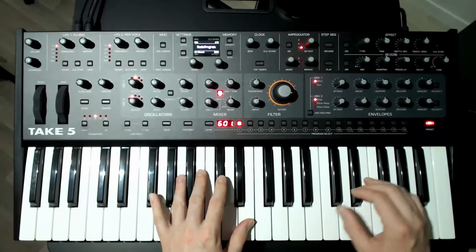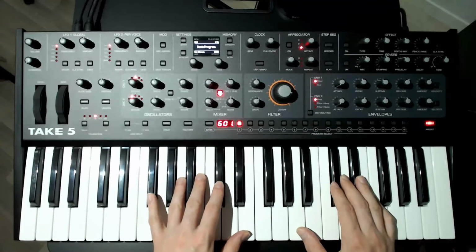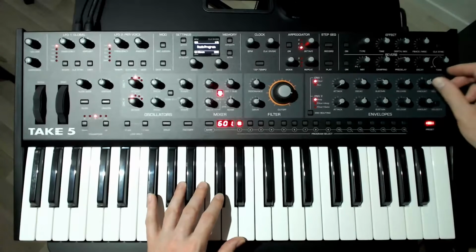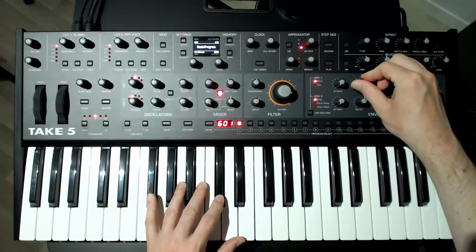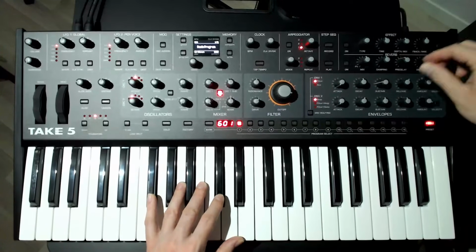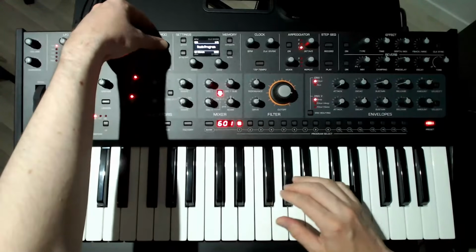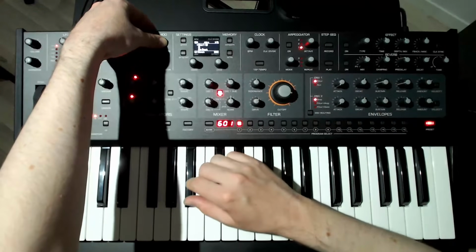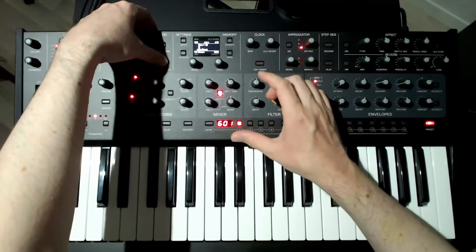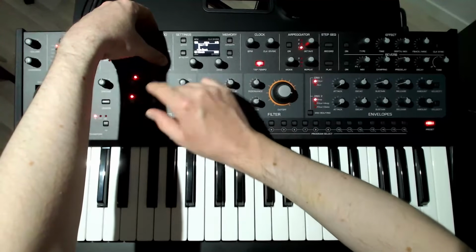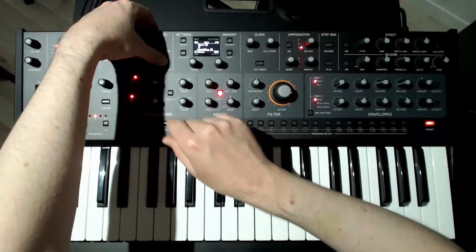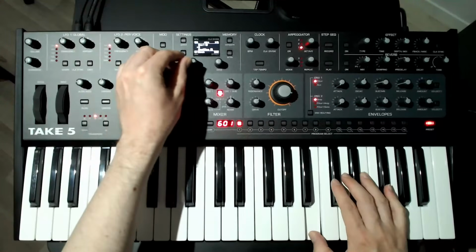And we can use the envelopes for this. For example, let's see. We take source, assign envelope 1, destination. We can take the oscillator 1 fine tune.